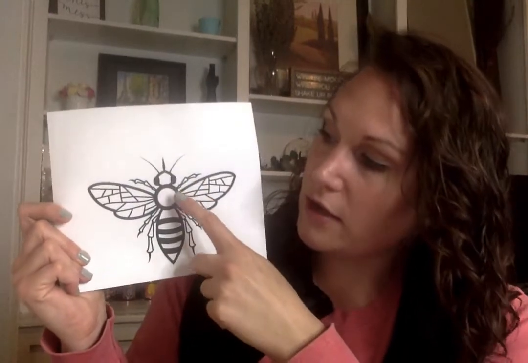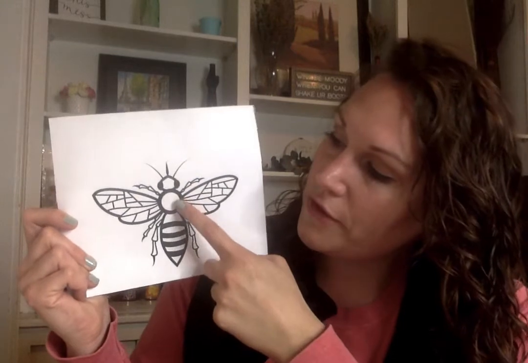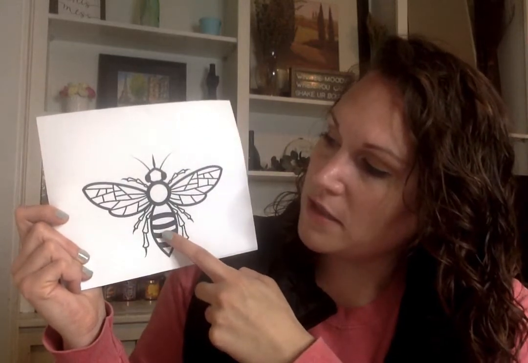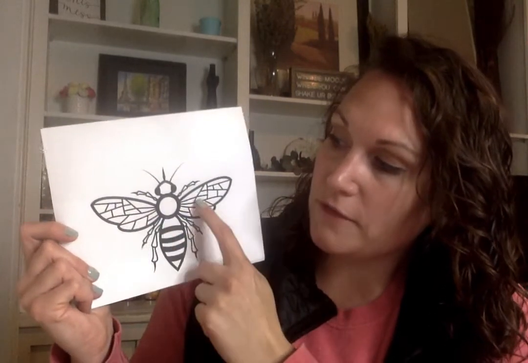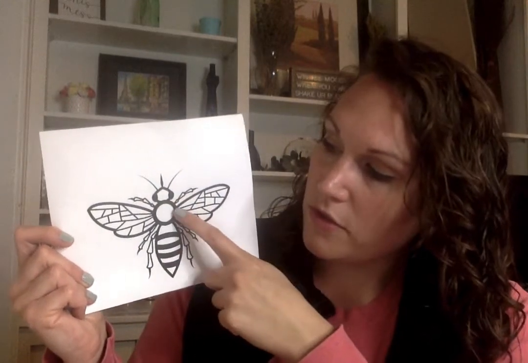Head, thorax, abdomen, abdomen, head, thorax, abdomen, abdomen, 6 legs, 4 wings, 2 antennae, head, thorax, abdomen, abdomen.